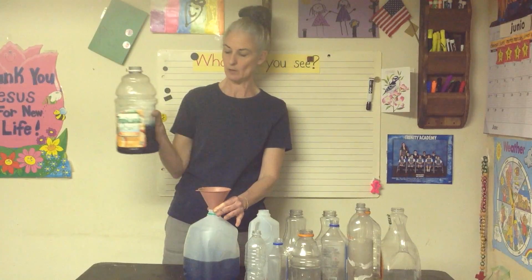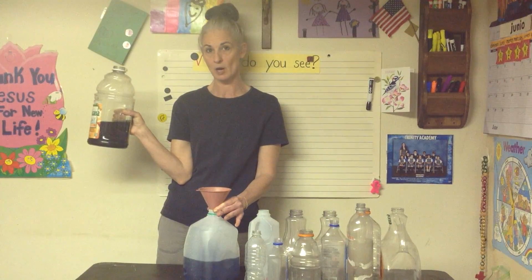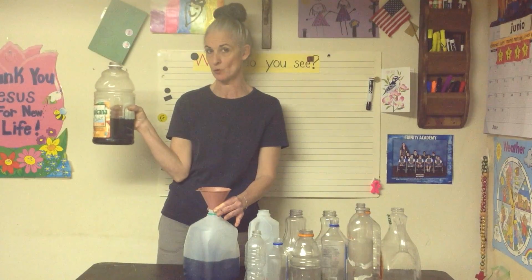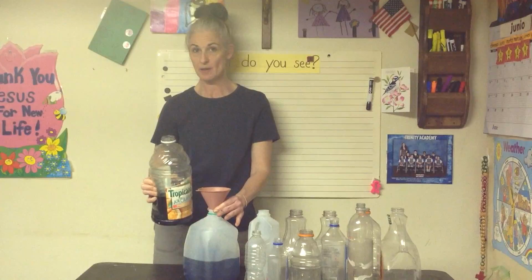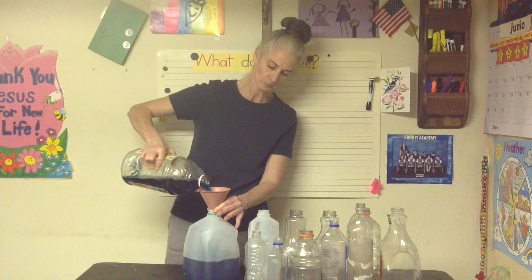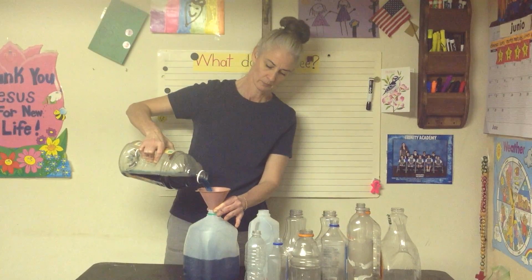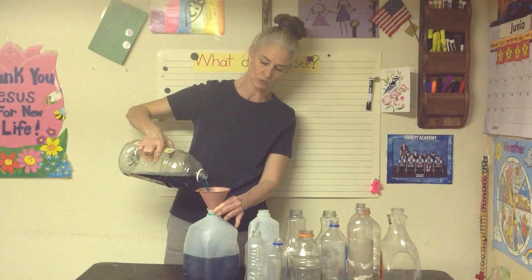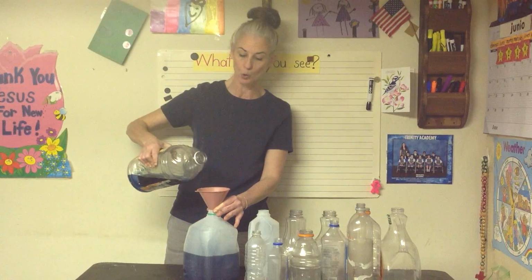Okay, let's stop and take a look. We have this much left in the big jug. Do you think this is going to have greater capacity? Will there be water left over? Or do you think they will be equal? Let's see. Which jug has greater capacity? Which can hold more?